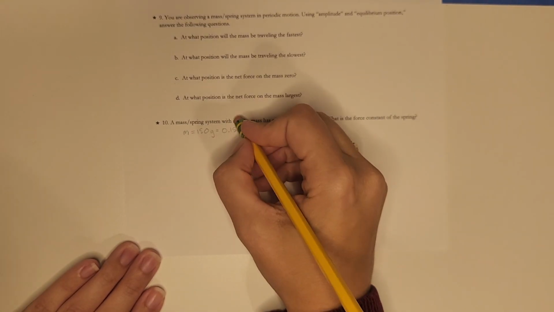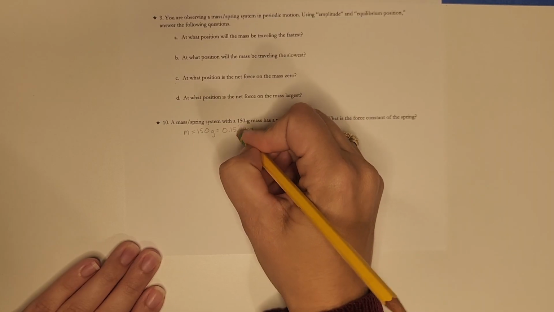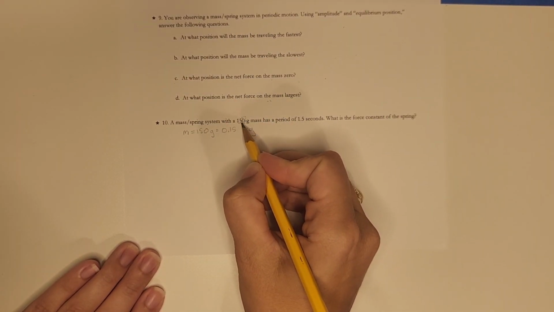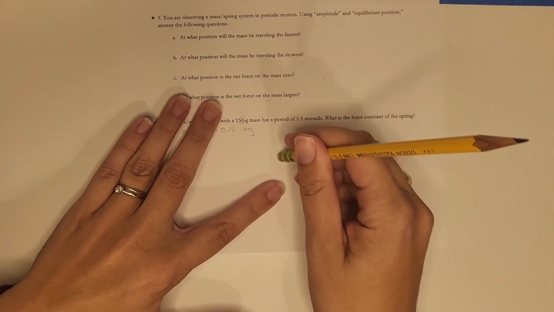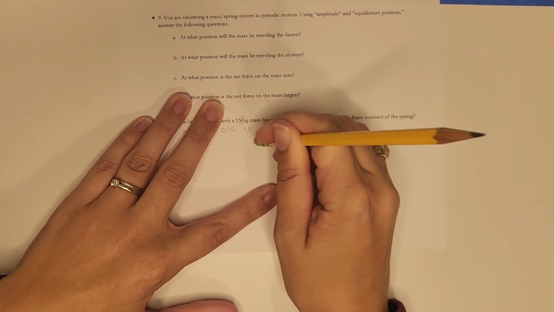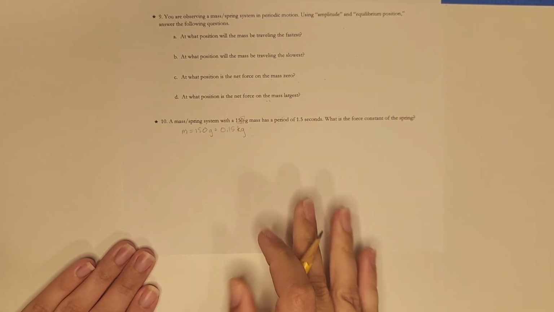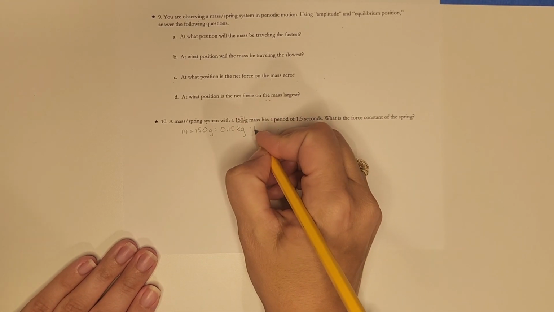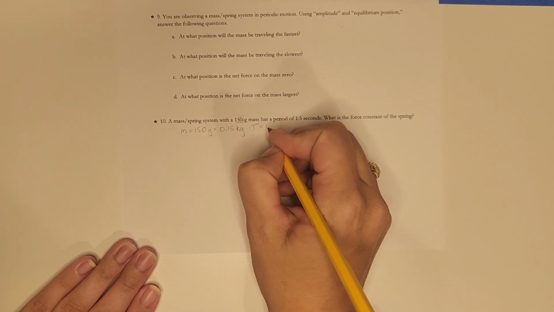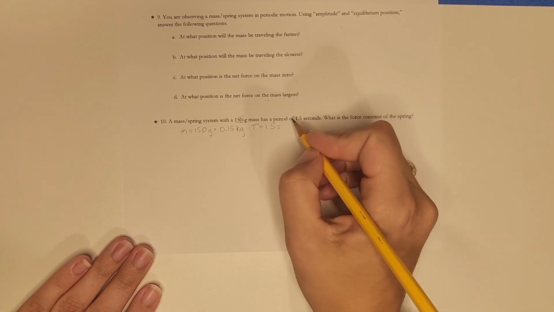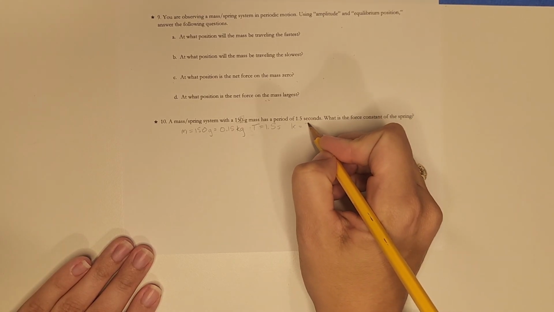And I've just made a mistake here. 0.15, right? Because in 150, this 0 is not significant. So let's fix this. Okay. And then the period equals 1.5 seconds. So T equals 1.5 seconds. And we need to know what the force constant is.